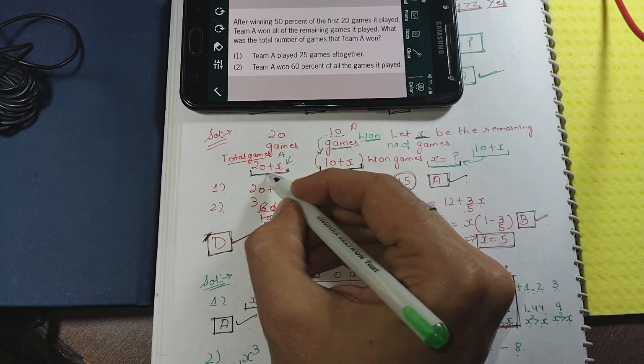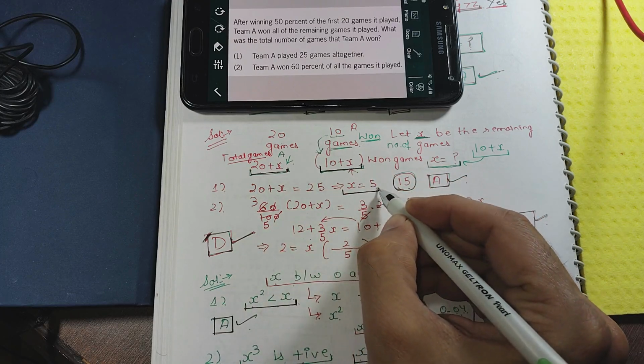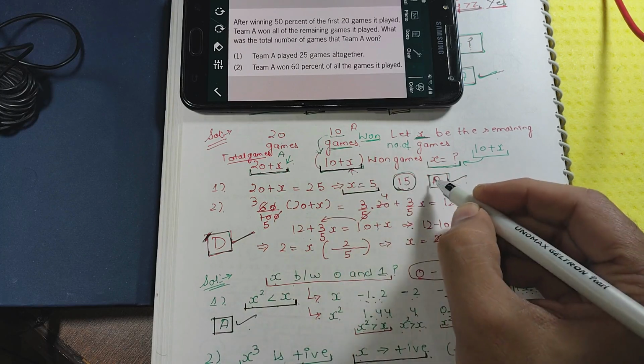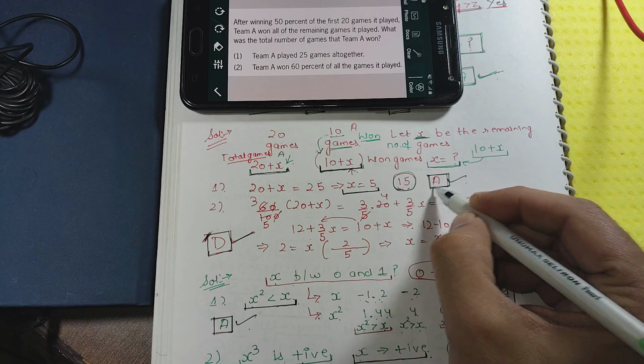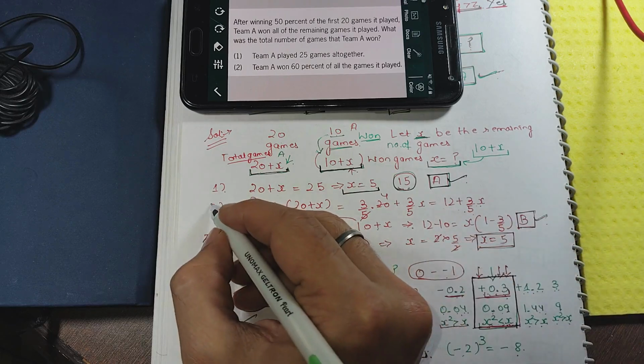That means 20 plus x should be equal to 25. This gives me the value of x to be 5. And the total number of games the team won will be 10 plus x, 10 plus 5, which is 15. So I can say statement 1 is sufficient to answer my question. Now moving to statement 2.